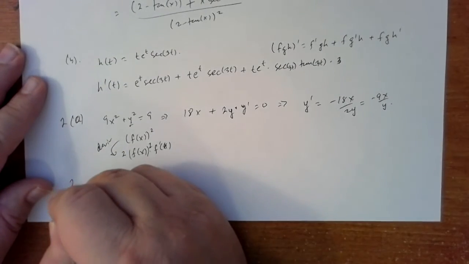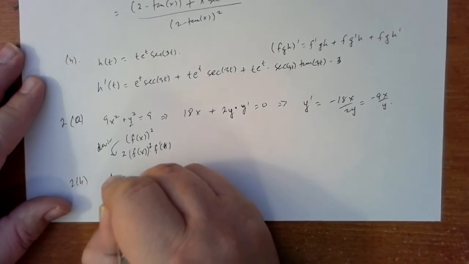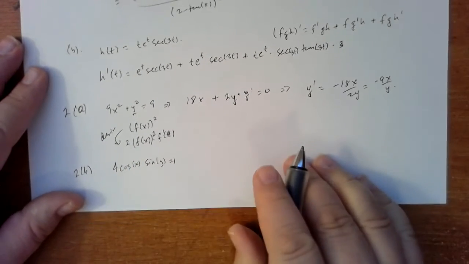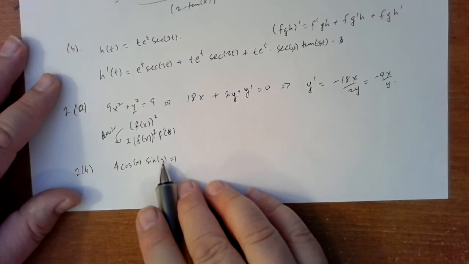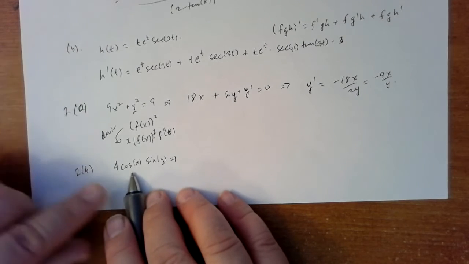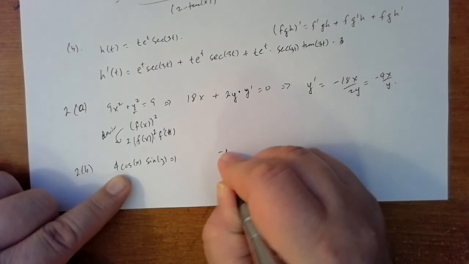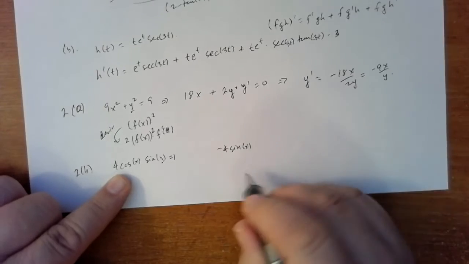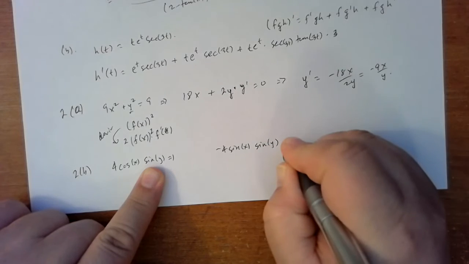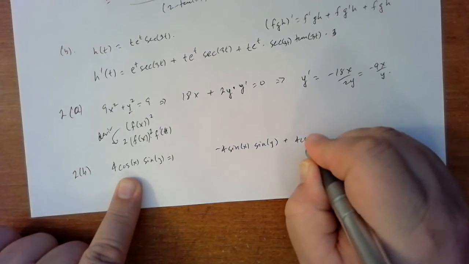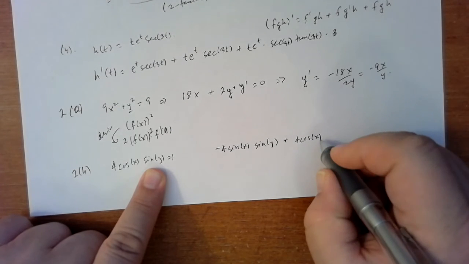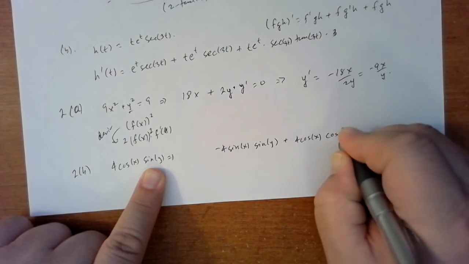The last one is 4 cosine x sine y equals 1. And so again, we're trying to find dy over dx. This is implicit differentiation. So this is a product first. So we take the derivative of 4 cosine x, which is minus 4 sine x, times the second function, plus the first function, times the derivative of the second function. And now the derivative of the second function is going to be cosine.